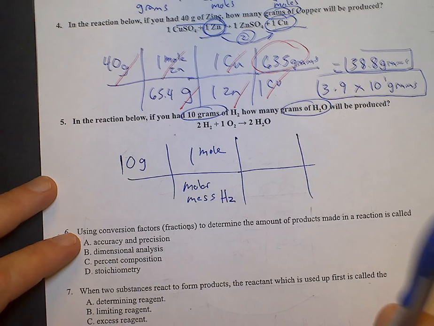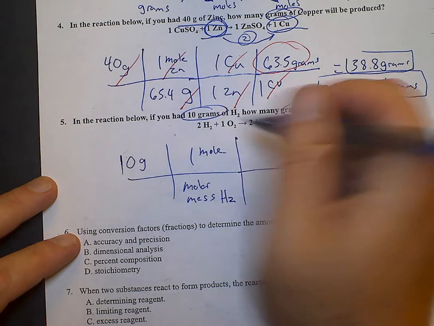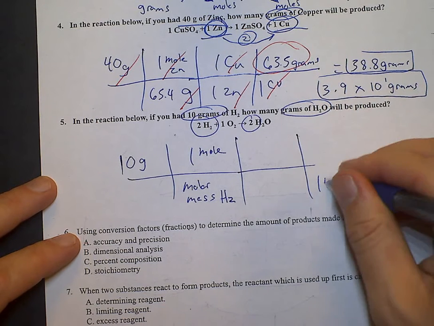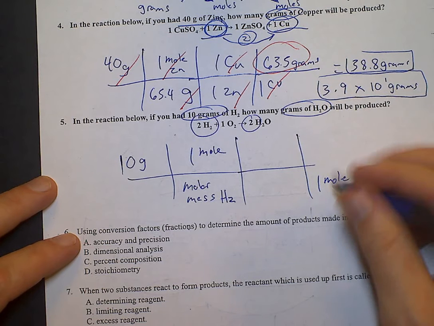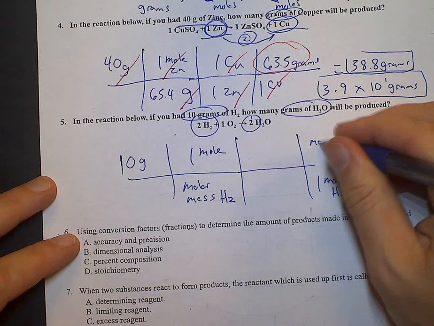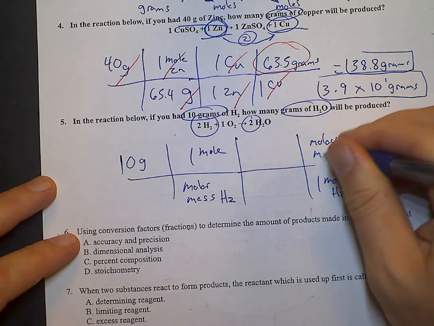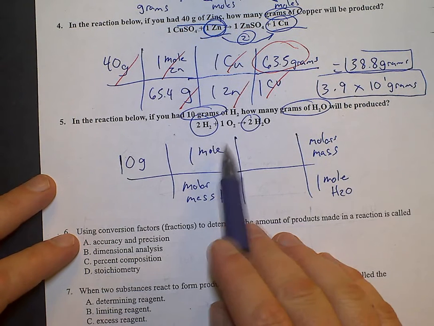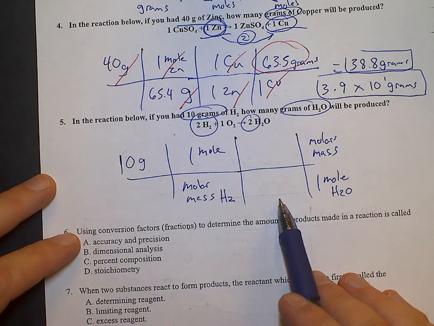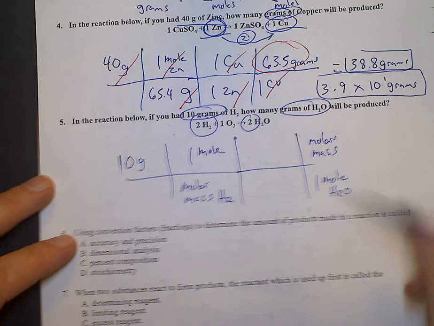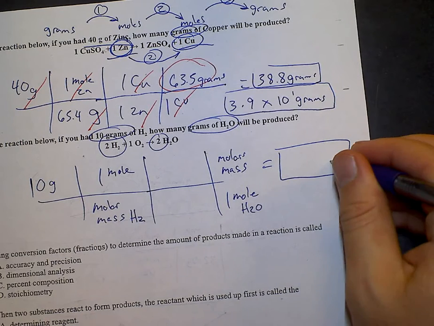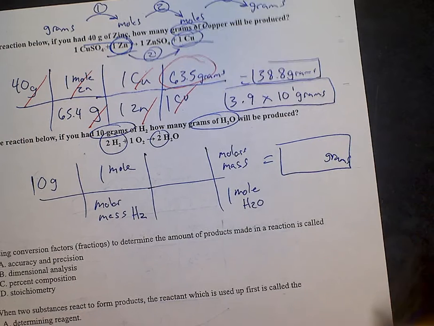Over here, we're going to use our ratio. Looks like we have a 2 to 2 ratio. Okay. We need to know the weight of 1 mole of H2O. So add up 2 hydrogens, 1 oxygen, molar mass goes here. Okay. 10 times 1 divided by your molar mass times 2 divided by 2 times your molar mass divided by 1 is your answer in grams. So do that.